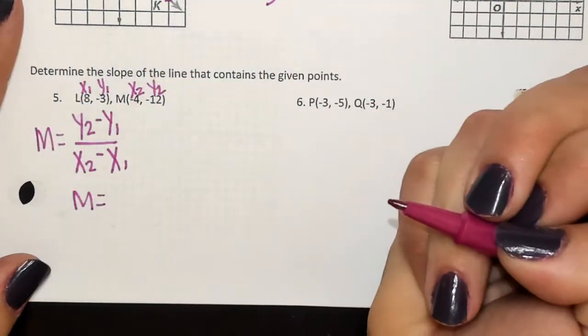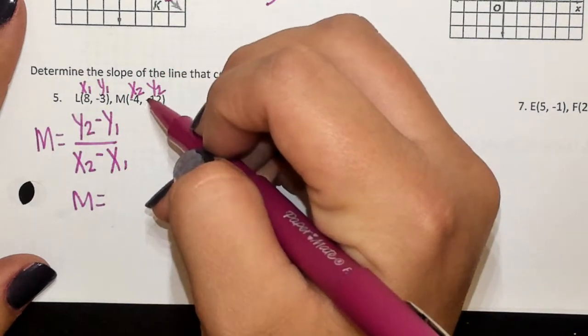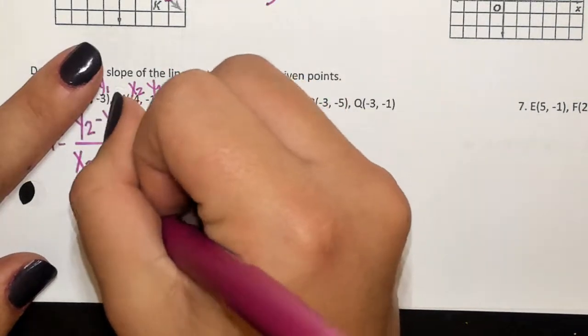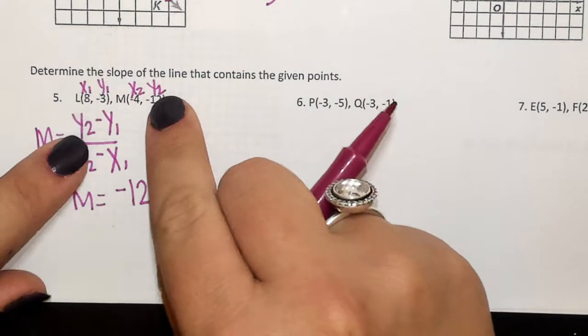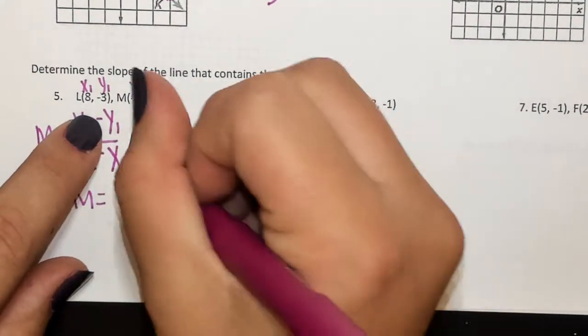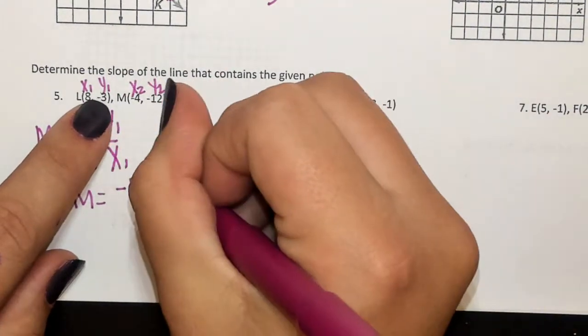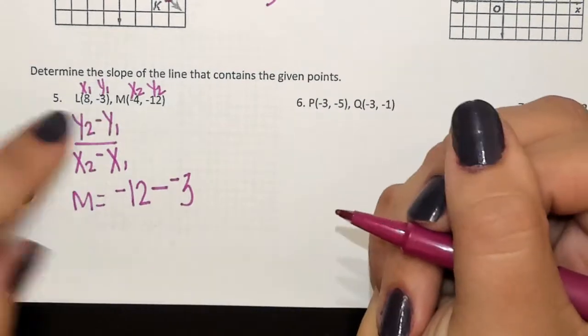So now we have to plug it in. So Y2 goes first. So you have negative 12. That's your Y2, so I'm just plugging it in. Negative 12. Now your formula calls for a subtraction sign, so bring down the sign. And then Y1 is negative 3.